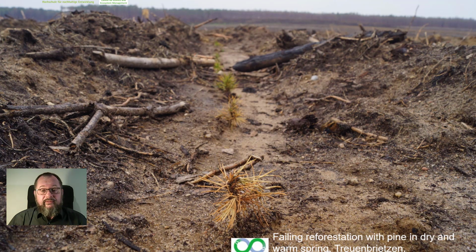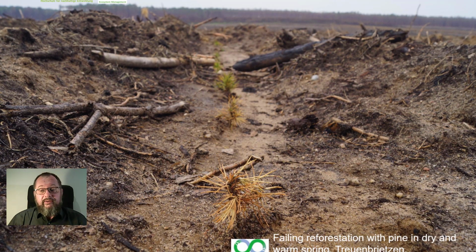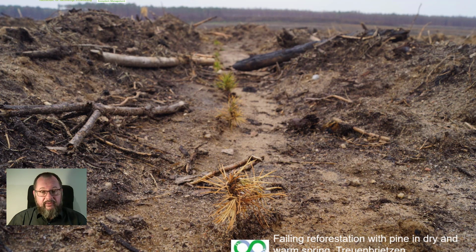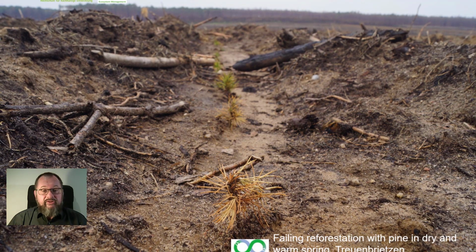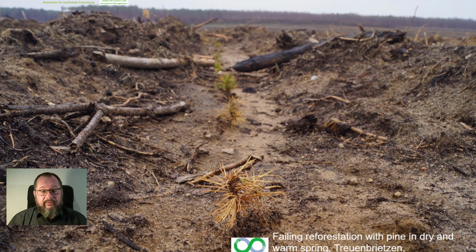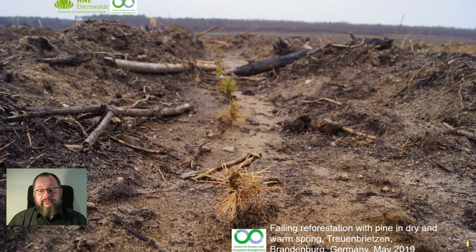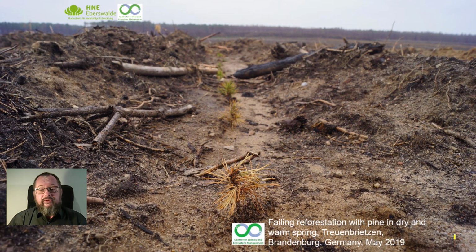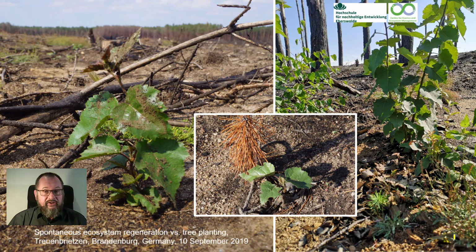In times of climate change, this is facing ever more and intensive challenges, and the question arises if an alternative approach can be to work more with nature rather than against nature.